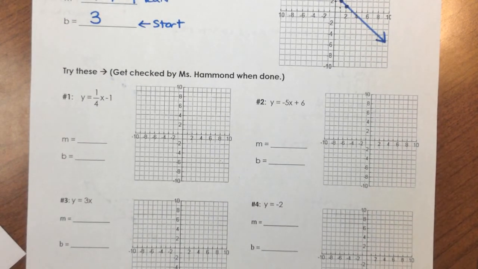So to check that you understood these notes, please try the 4 problems underneath, and then check them over with Ms. Hammond when you're done, and I will sign off your sheet.